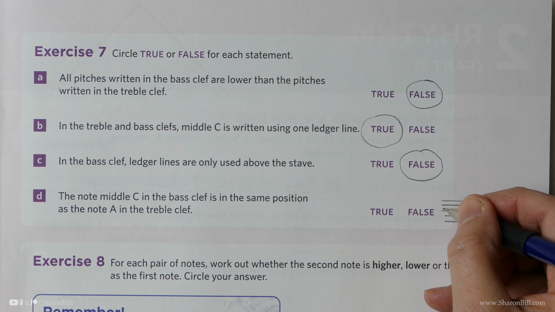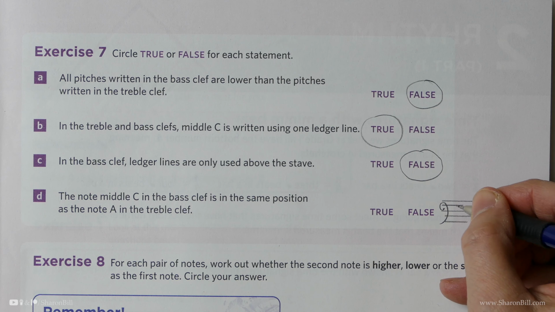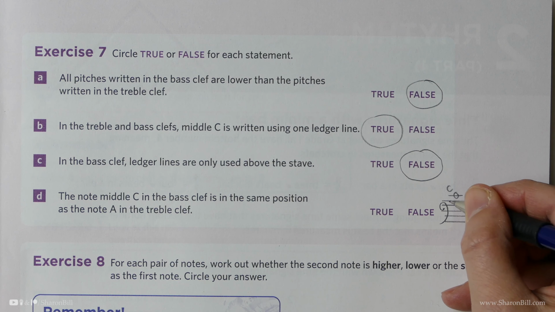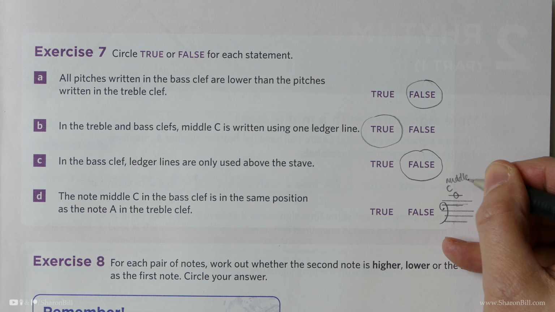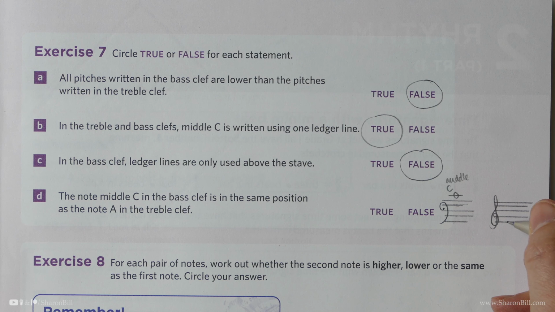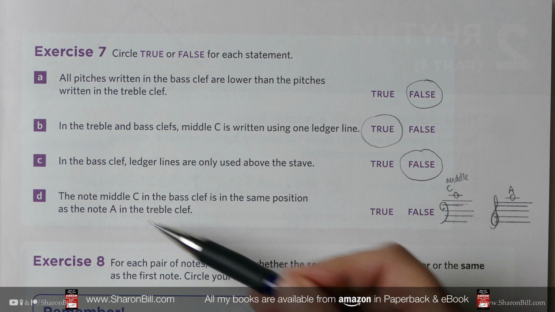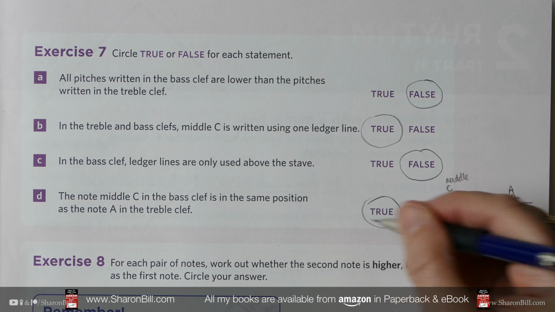So in the bass clef and the treble clef, middle C is at the top of the bass. That's middle C. Good Boys Deserve Football, always A, B, C. And then we know that the lines are Every Good Boy Deserves Football. F is the line, G is the space. That is note A. So although visually it looks the same, they are different notes, middle C or top A. So that's true.